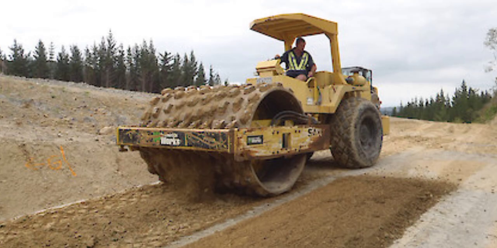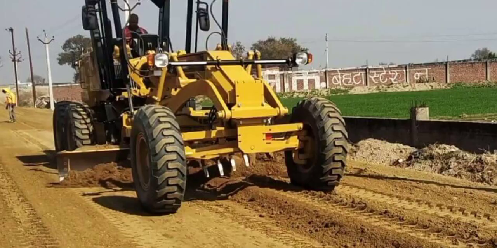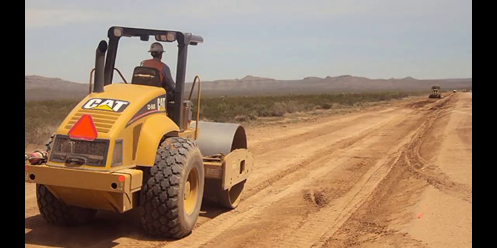Subgrade preparation. Rollers compact the soil. The subgrade is the foundation of the road. It is prepared by compacting the soil to ensure it can handle the weight of the traffic and pavement layers. Sometimes, soil stabilization techniques are used to improve its strength and durability.